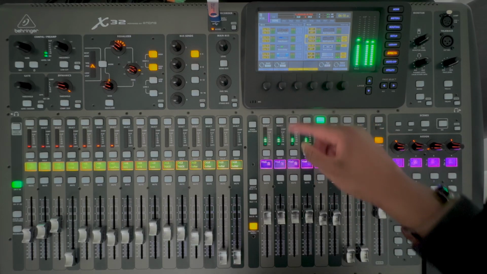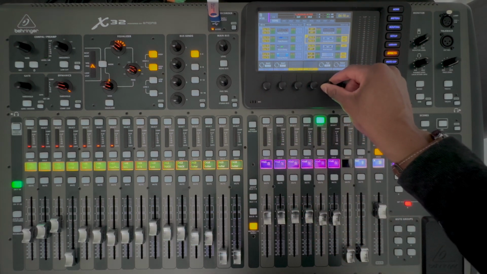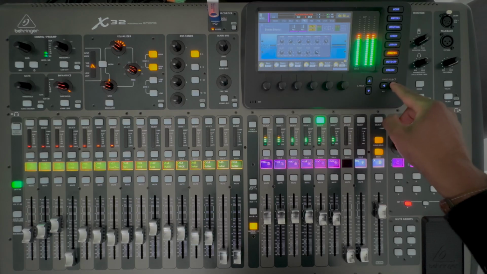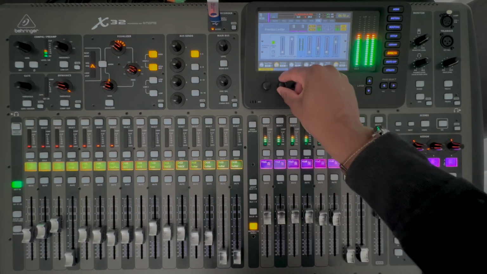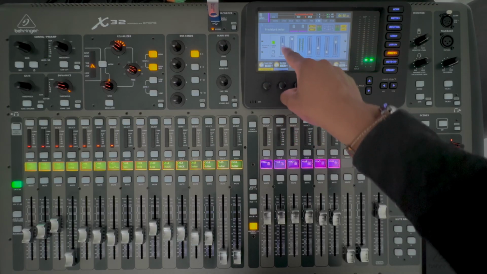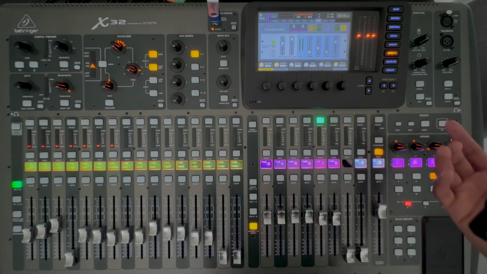Then ensure that you insert. Then toggle over to 6. And now you can crank up the input gain to ensure, right, that the volume is loud enough for your online mix.